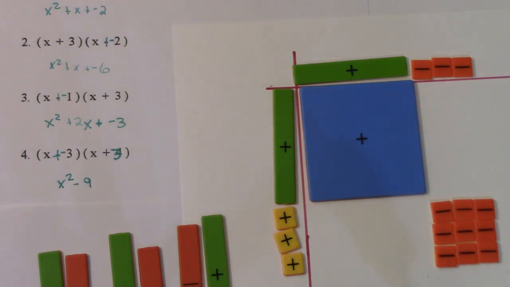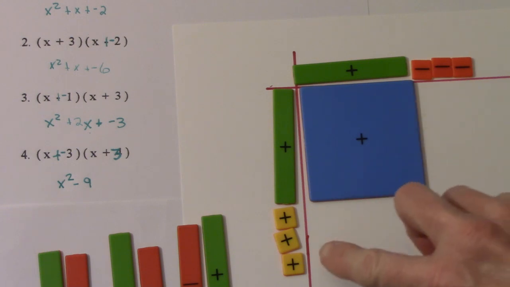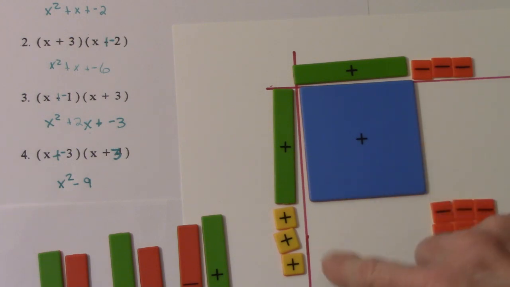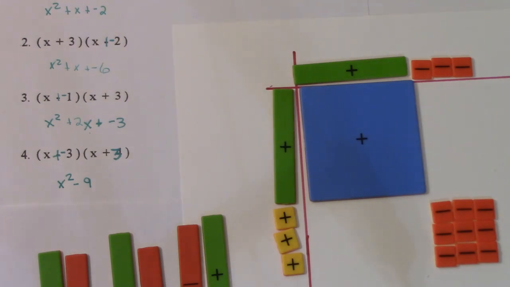And the reason why that happened is because the number over here is the same as the number over here, but the signs are opposite. And that's how we got the middle terms to cancel out.